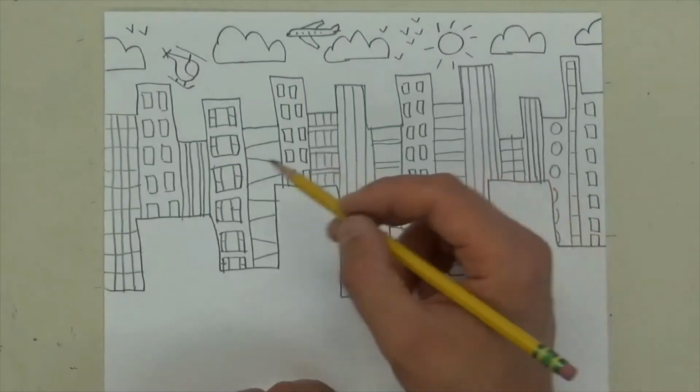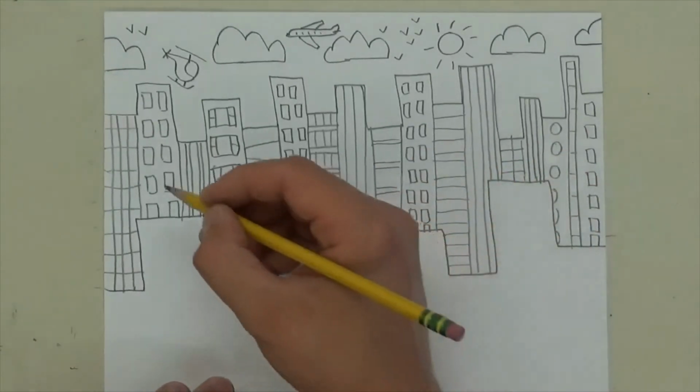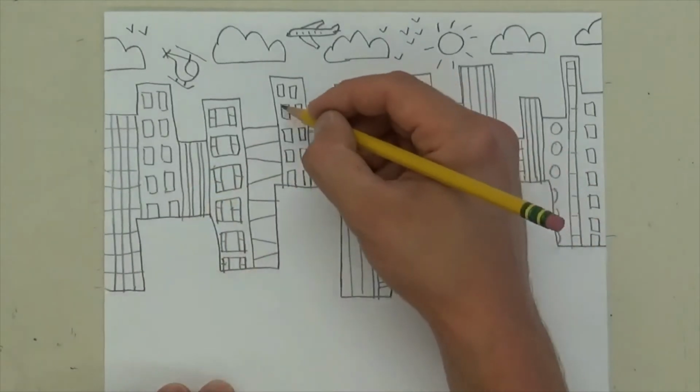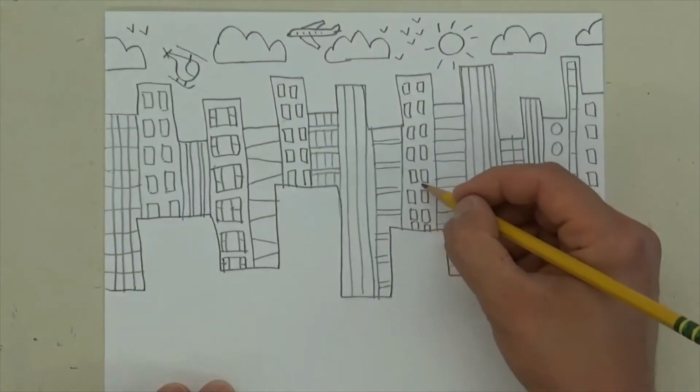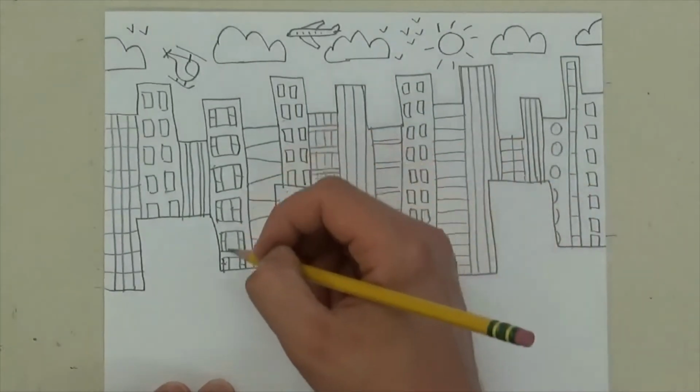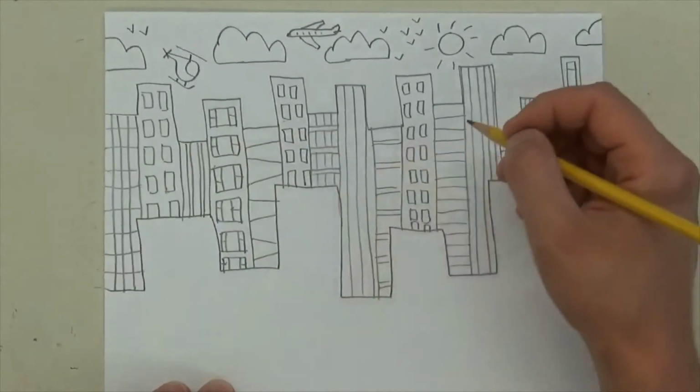And if it's hard to fill up this area, what you can do is draw a window here, draw a window here, draw a window here. You can jump around, and that way if you don't finish, it'll still look finished.